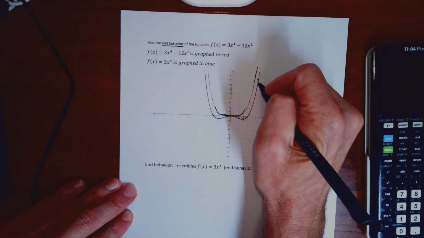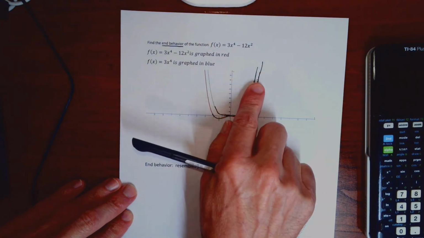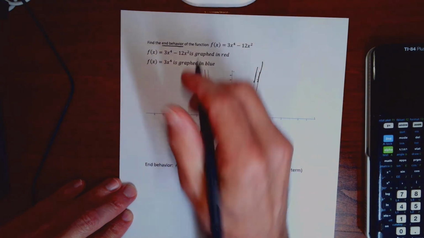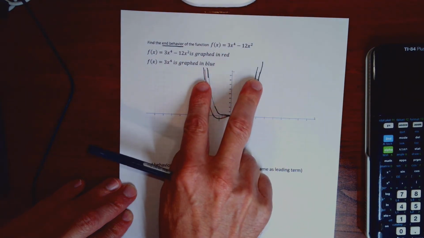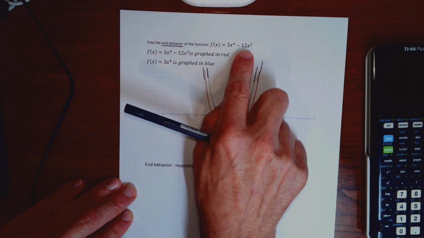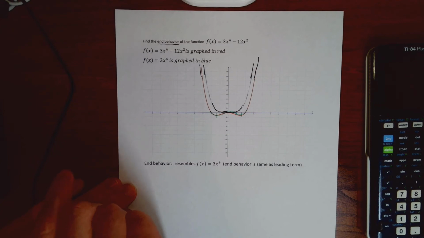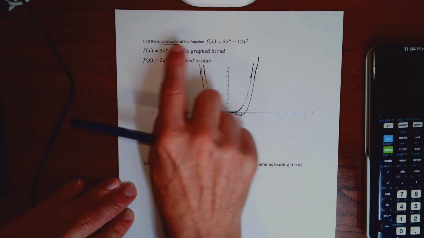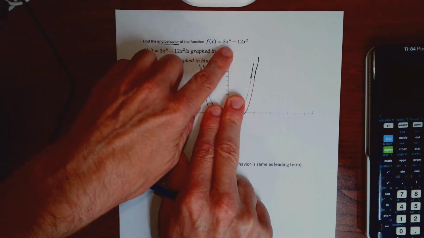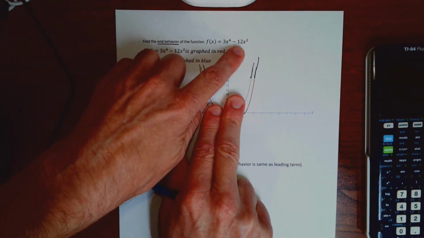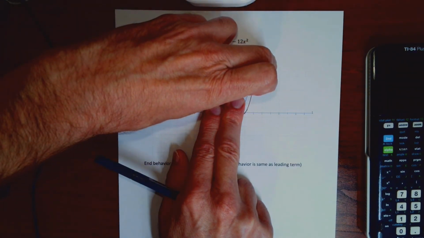The graph of 3x to the fourth minus 12x squared is shifted a little bit, but they look exactly the same. The right-hand side and the left-hand side of the graphs resemble each other. They look exactly the same except for possibly a shift. The 12x squared minus part shifts the graph in some sense. So when they ask what's the end behavior, ignoring the middle, what graph does 3x to the fourth minus 12x squared resemble to the outsides beyond the turning points?